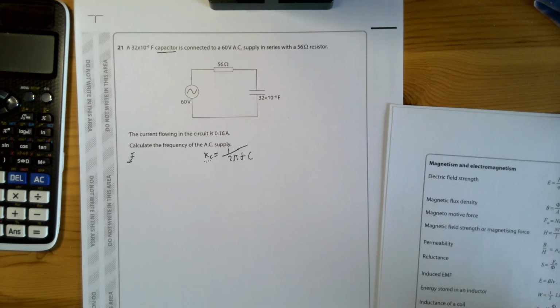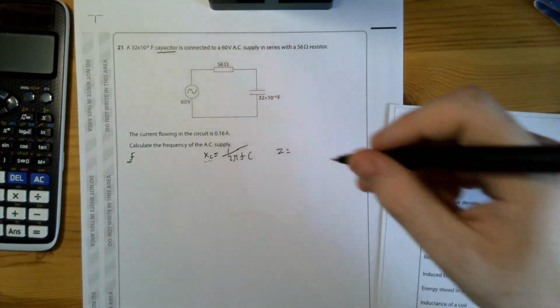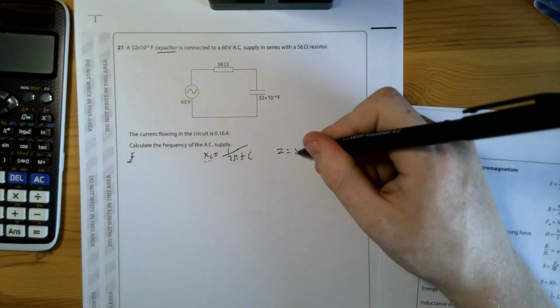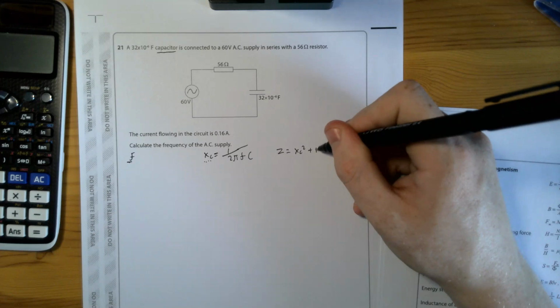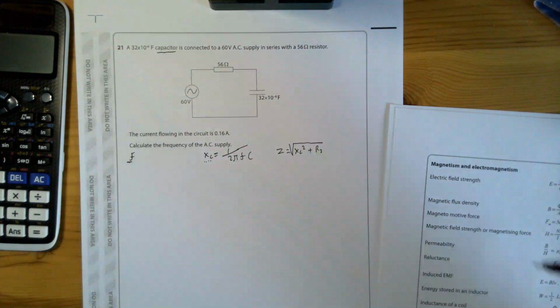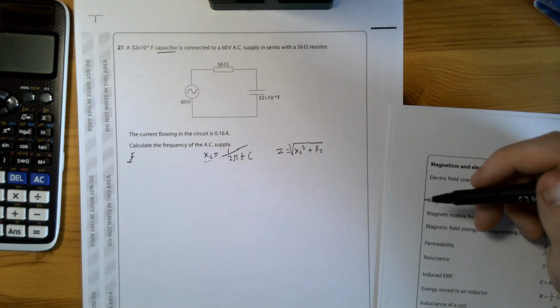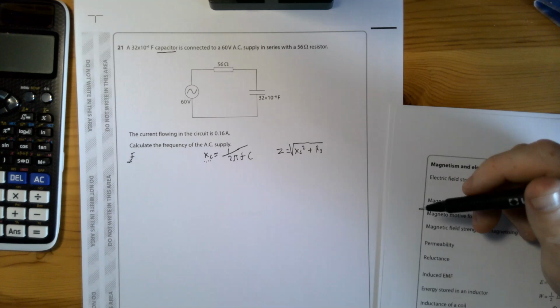There is another formula over here for the total impedance of a capacitor, which uses the formula Z equals the square root of XC squared plus R squared. That's impedance. Do I have impedance? No, I don't. So now I need a formula for the letter Z.